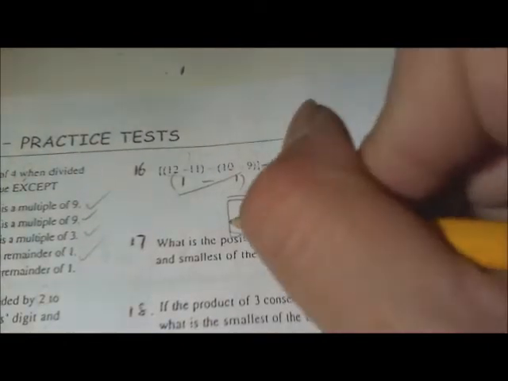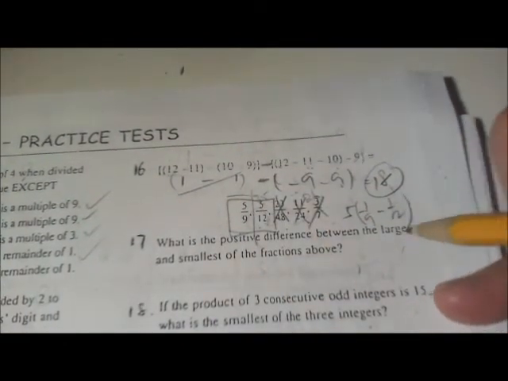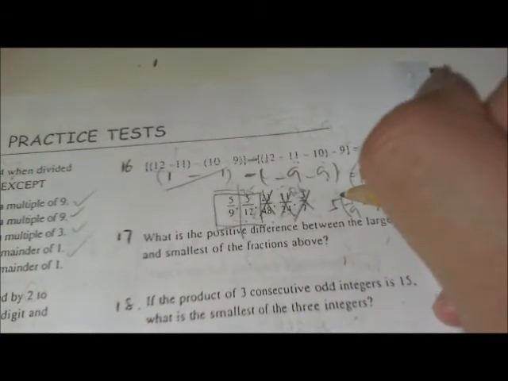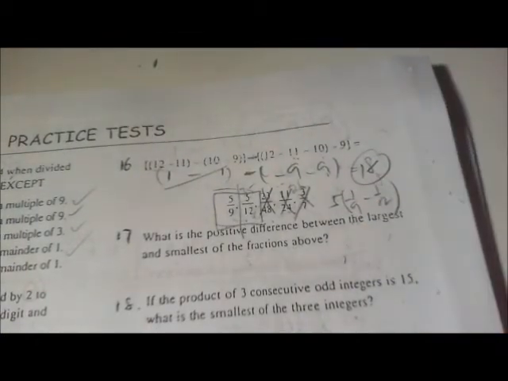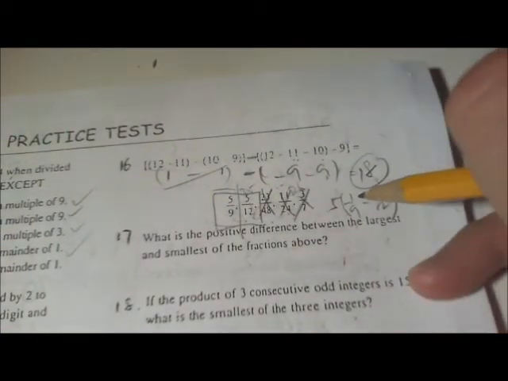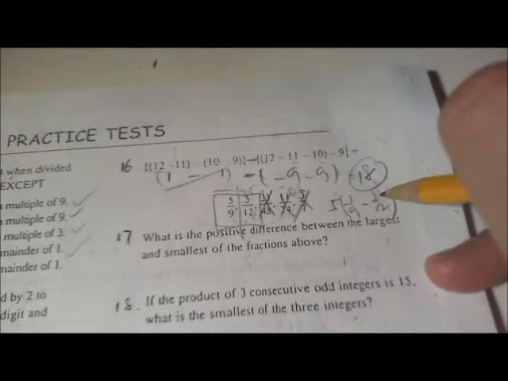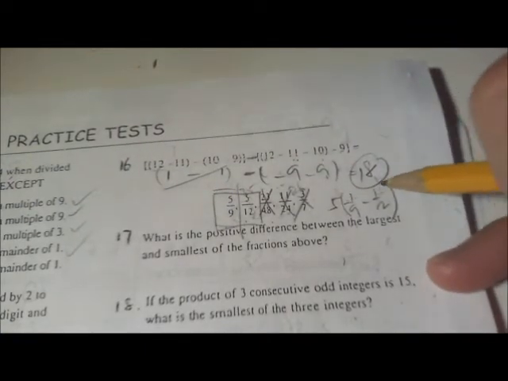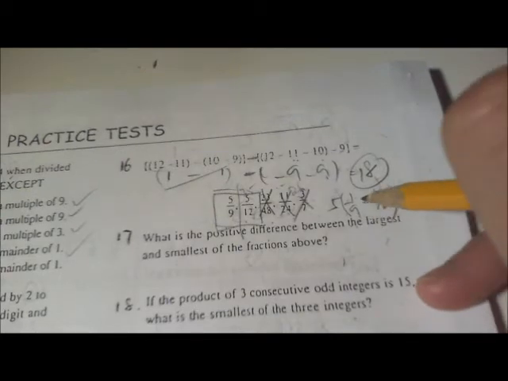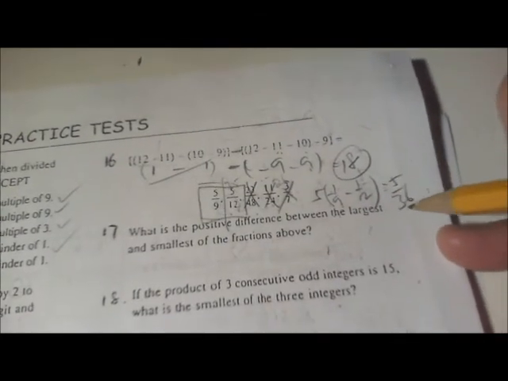Alright? So you can take off 5, 1, 9 minus 1, 12. 12 minus 9. All you can do, times 4 times 4 times 3 times 3. 4 minus 3 is 1. Bottom one is 36. So it's 5 over 36 is the answer.